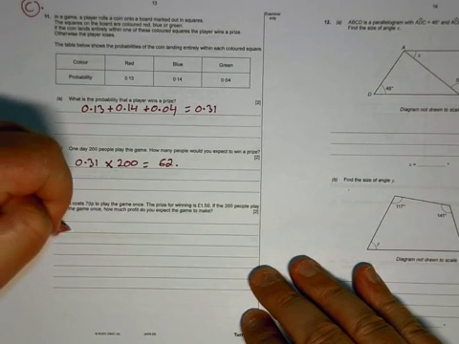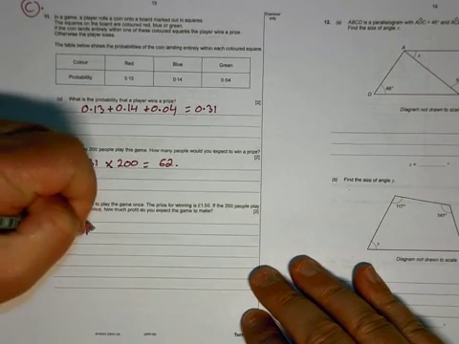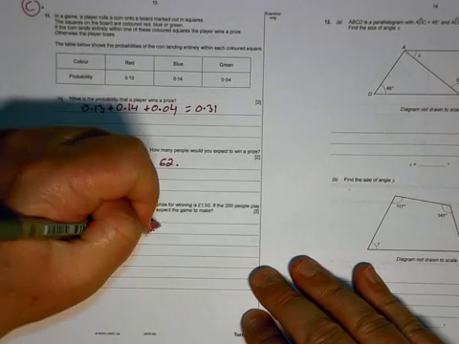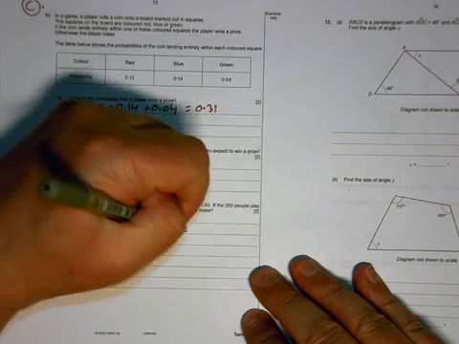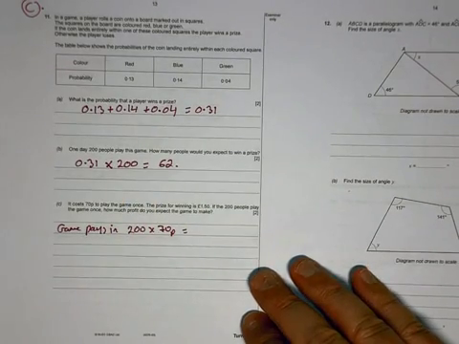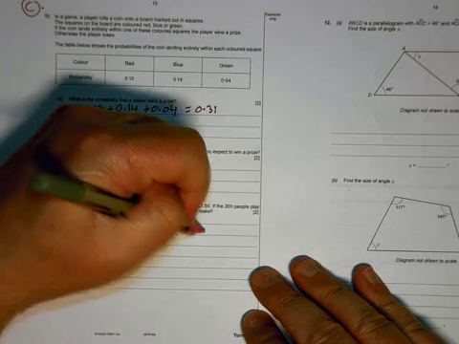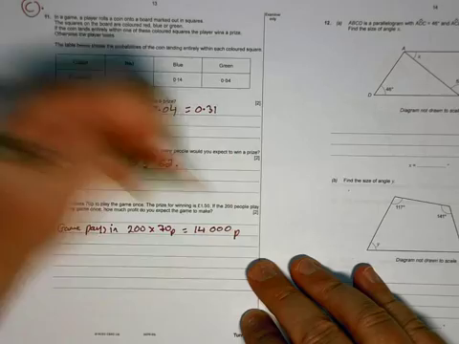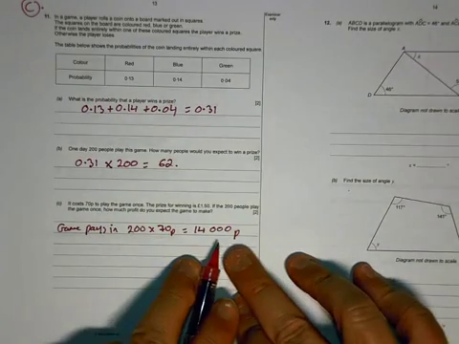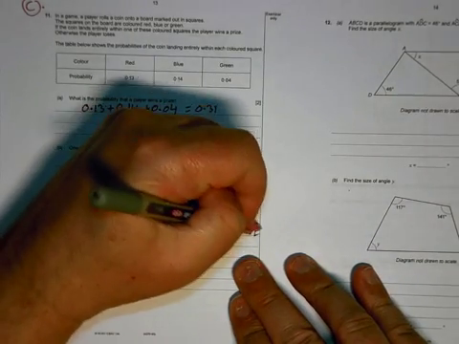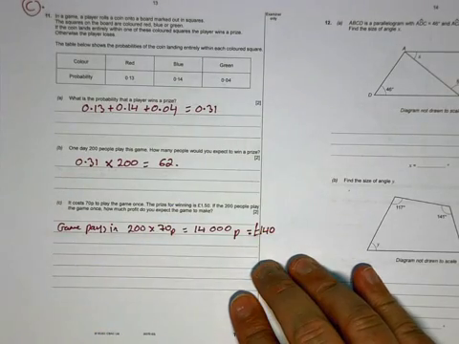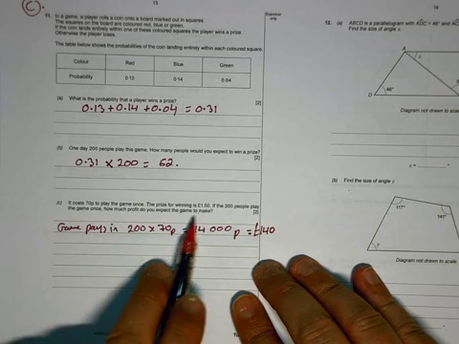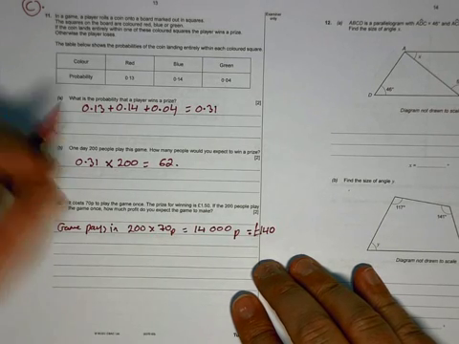The game pays in 200 lots of 70p. 2 lots of 200 lots of 70p is going to be 14 followed by 3 zeros. That's in pence. In pounds, you divide it by 100, so it'll be 140 pounds. We're expecting 62 people each to win £1.50.